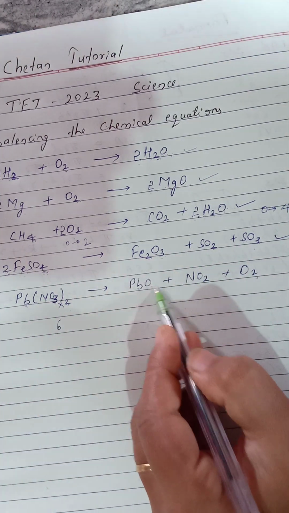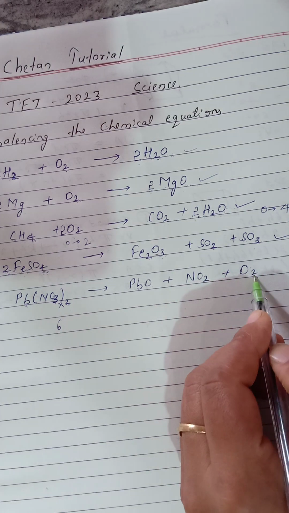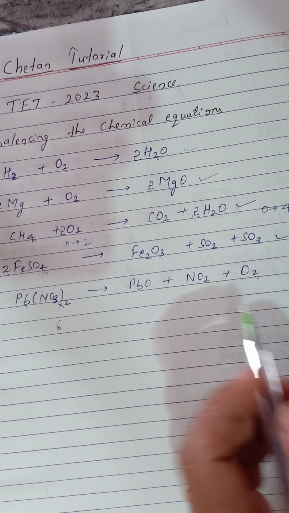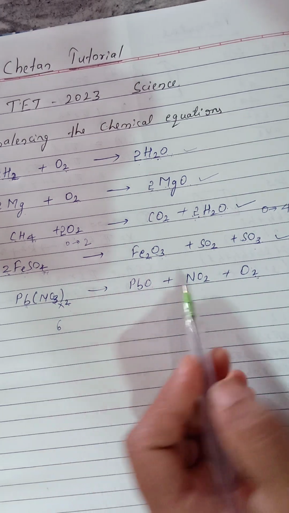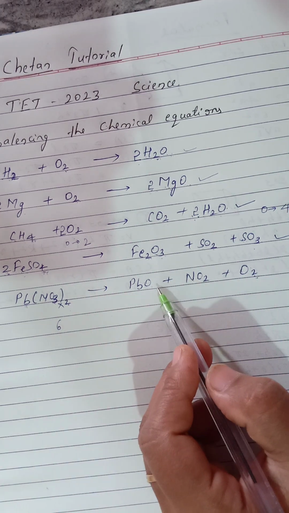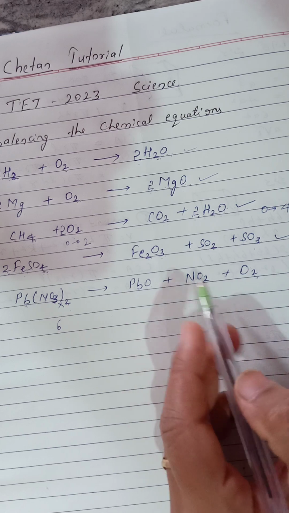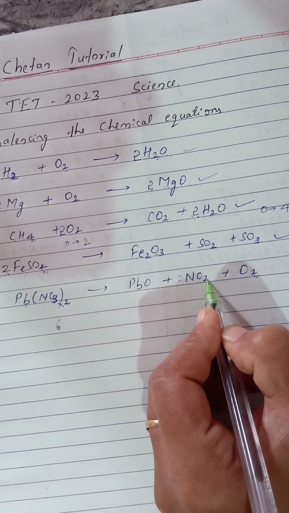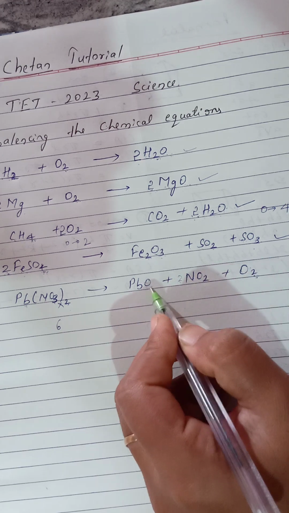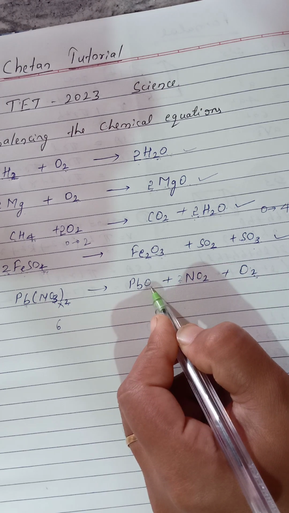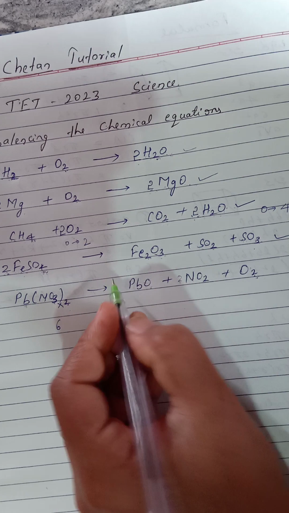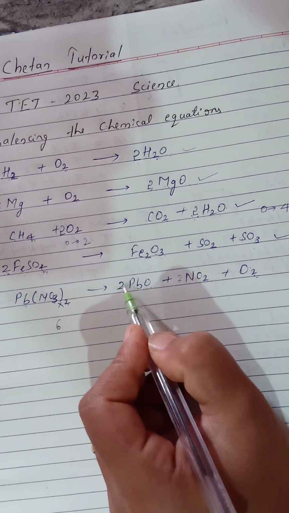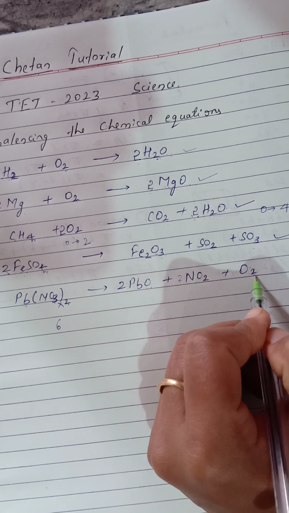Here 1, 2, 3, 4, 5. So I have to make it 6 in the product side. By writing where does the number of oxygen atoms become 6? If I write 2 here, what happens? 2 2s are 4, 5, 6, 7. But I want 6. So I will write here. See, now the oxygen is 2, 2, 2, 6.